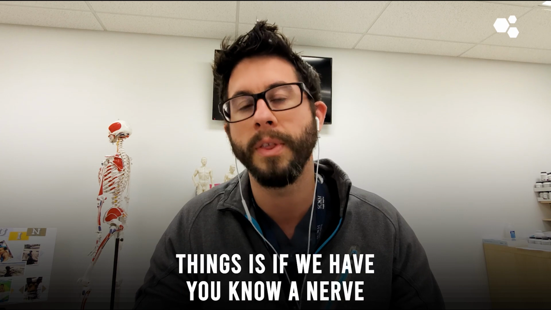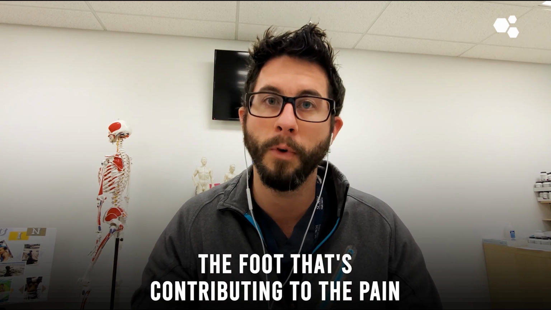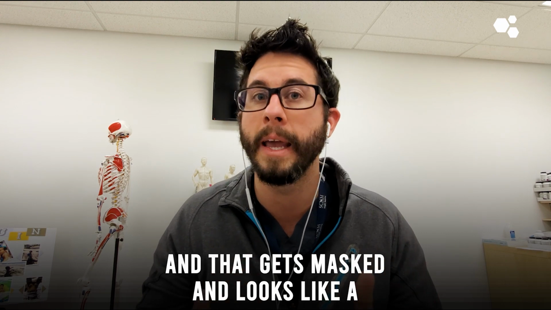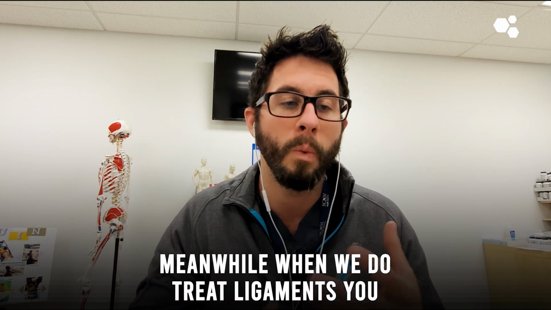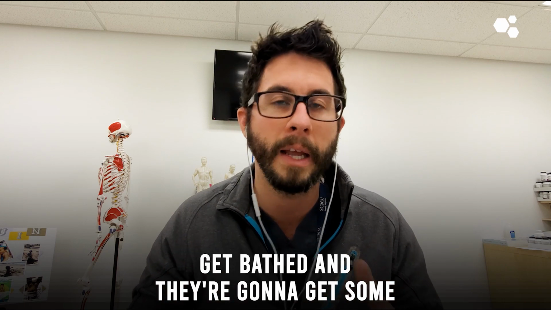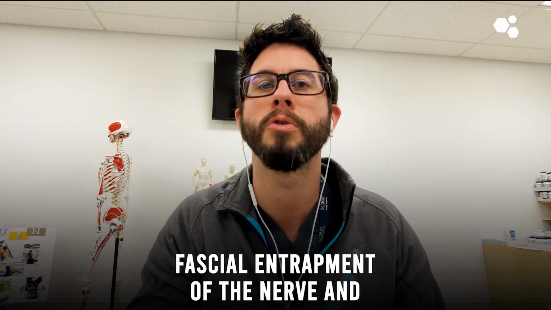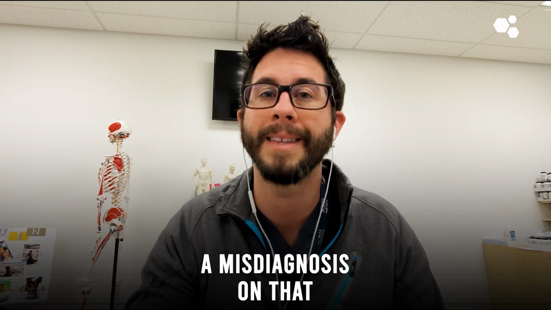Or one of the other things is if we have a nerve entrapment somewhere in the foot that's contributing to the pain, and that gets masked and looks like a ligament injury, and we just treat the ligament. Meanwhile, when we do treat ligaments, the nerves in the area are going to get bathed and they're going to get some treatment. But if there's a really specific spot where there's a fascial entrapment of the nerve and that wasn't treated, then there again is a misdiagnosis on that.